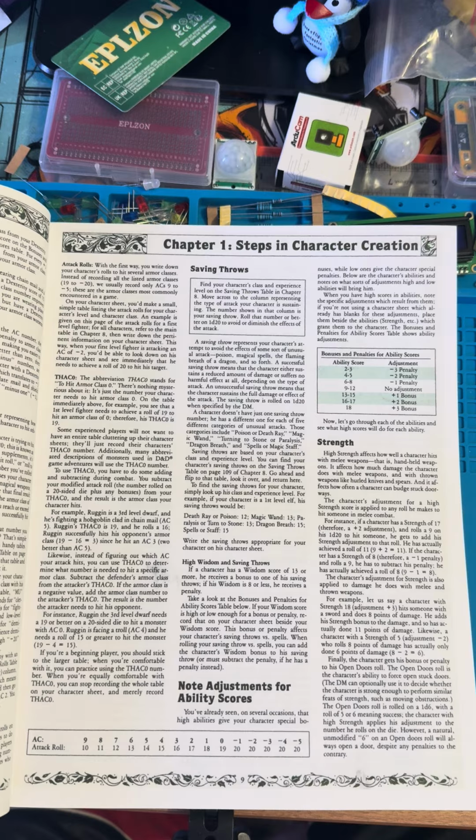The bonuses and penalties for ability scores table shows ability adjustments. Ability scores: 2 through 3 is a -3, 4 through 5 is a -2, 6 through 8 is a -1, 9 through 12, no adjustment, 13 through 15, +1, 16 through 17, +2, 18, +3. Now, let's go through each of the abilities and see what high scores will do for that ability.